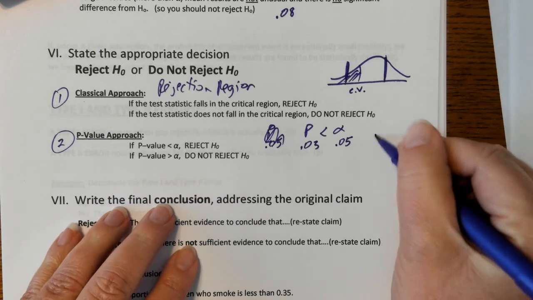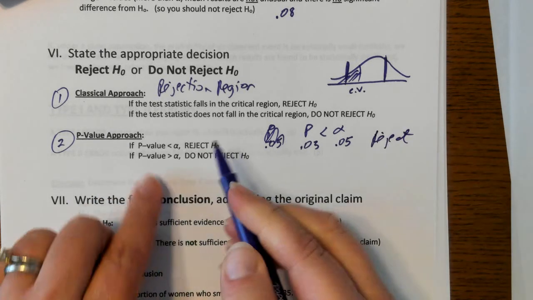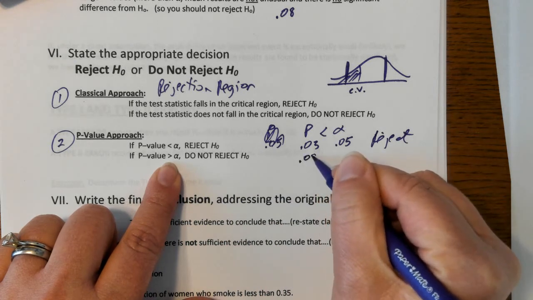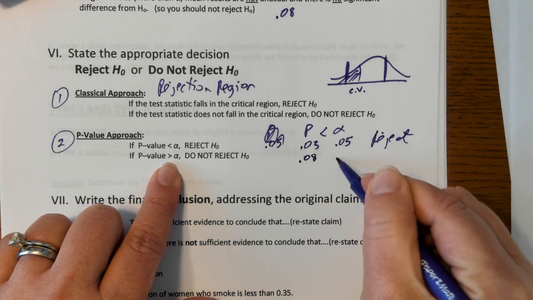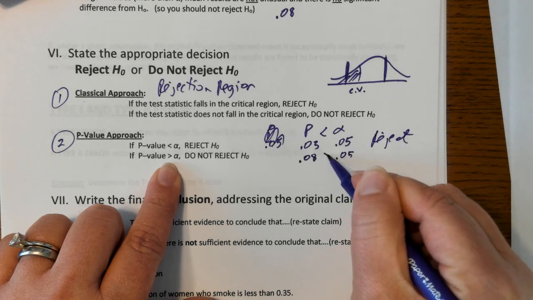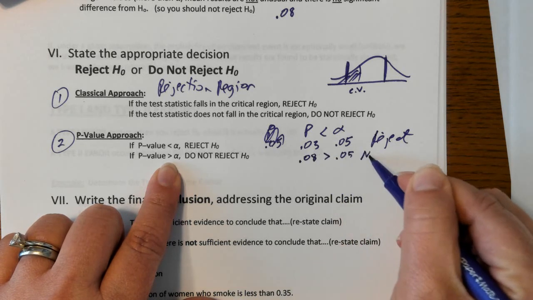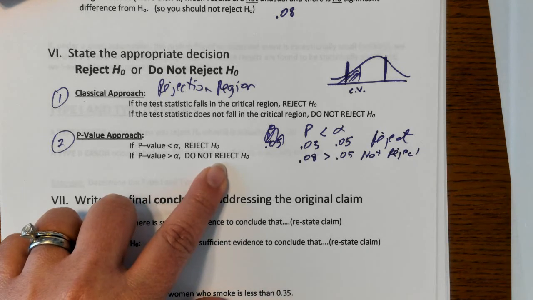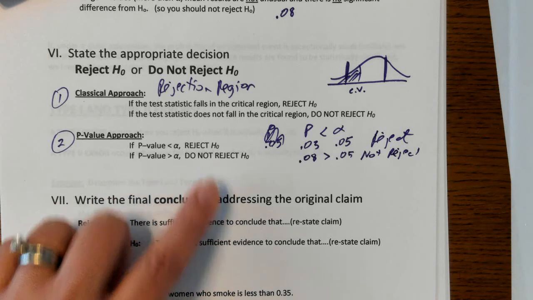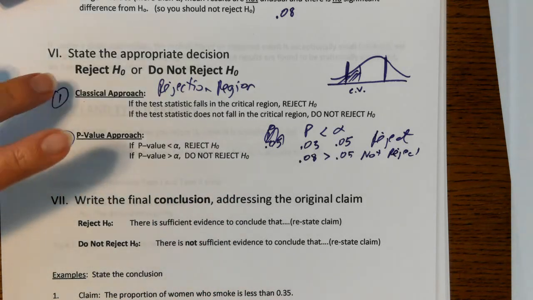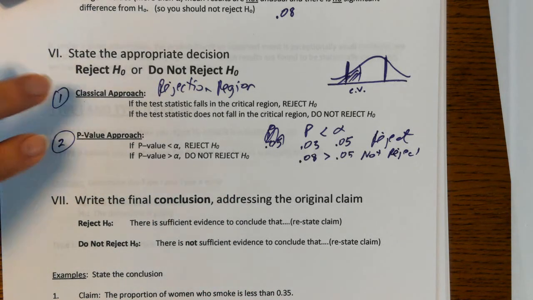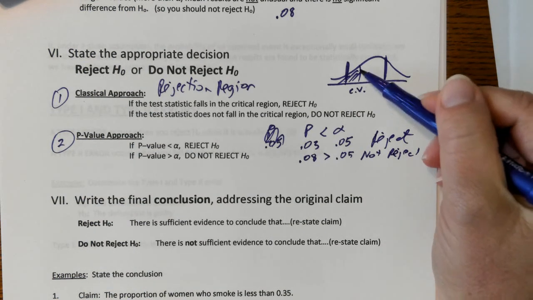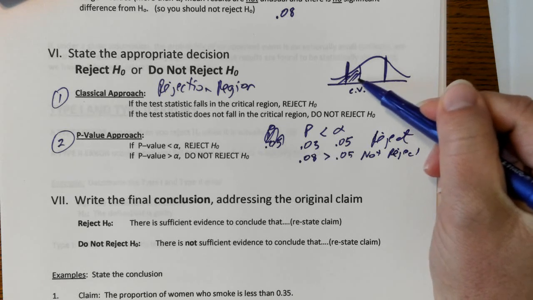On the other hand, if P is greater than alpha, so in other words, maybe P was 0.08 and your alpha was 0.05, well, in that case, P is greater than alpha, you would not reject. You would fail to reject the null hypothesis or the H0. So notice both the classical and p-value approach, you should come to the same conclusion, because that p-value is the probability of where this critical value lays.